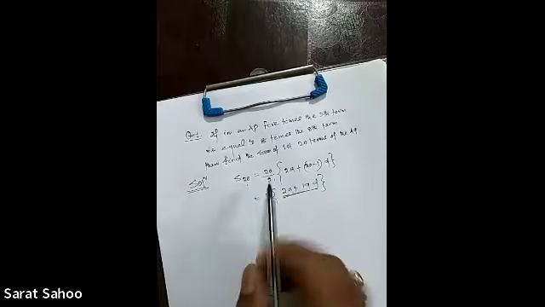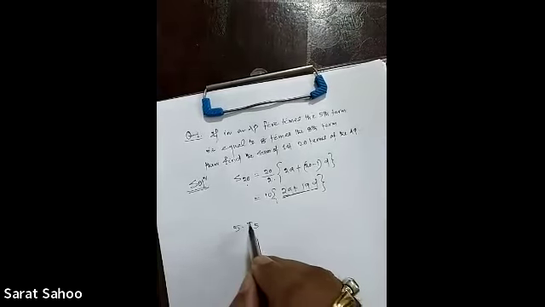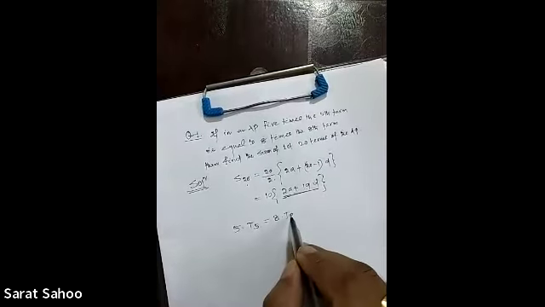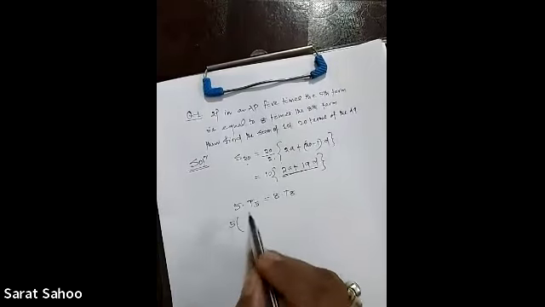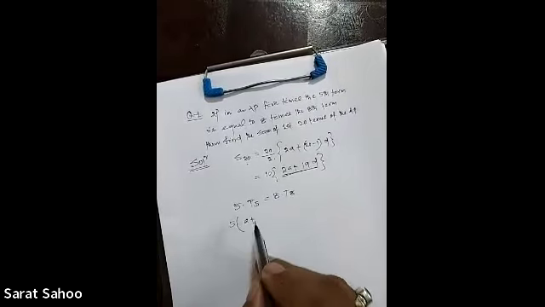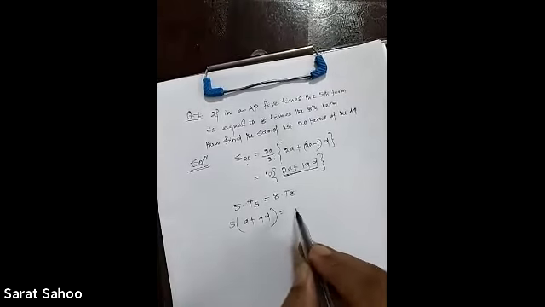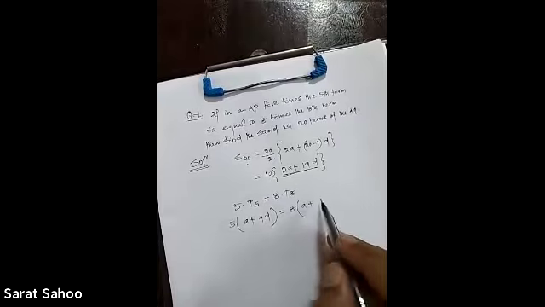So what is the given data? Given data is 5 times the fifth term: 5 times T5 is equal to 8 times T8. So 5 times A plus 4D is equal to 8 times A plus 7D.